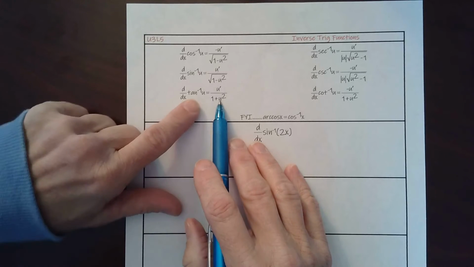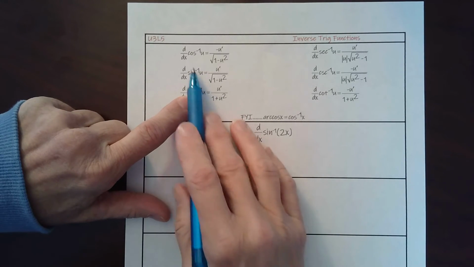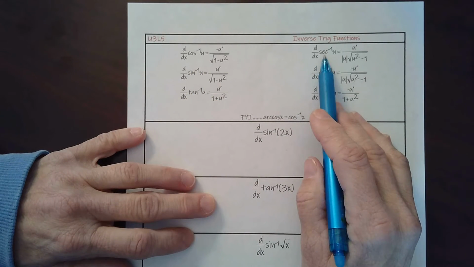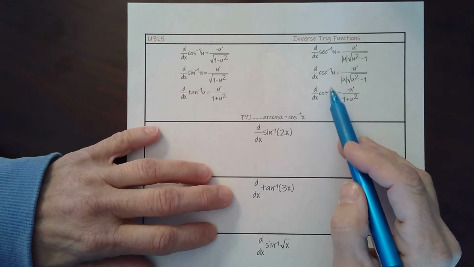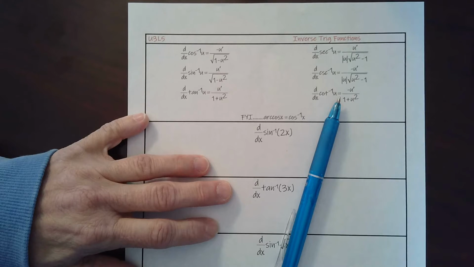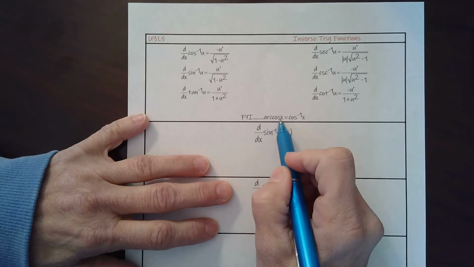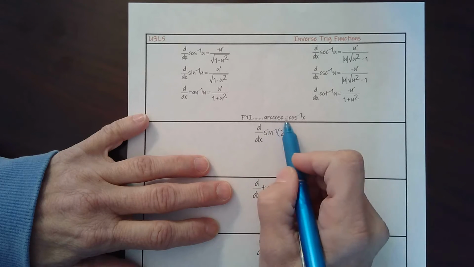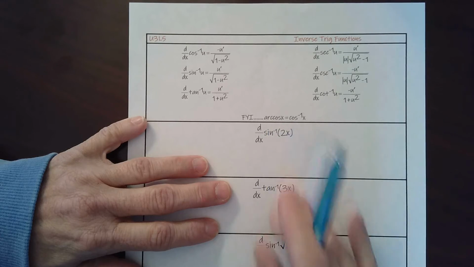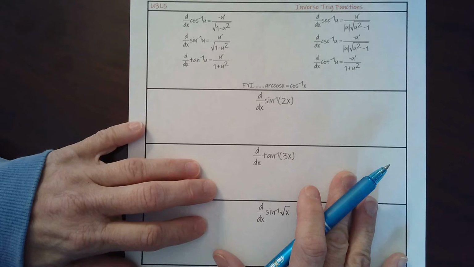Okay, so here we have the inverse cosine, inverse sine, inverse tangent, and their reciprocals, inverse secant, inverse cosecant, inverse cotangent. And I also want to remind us that if you ever see arc cosine or arc sine, that is the same thing as inverse. So arc represents inverse. All right, so I'm going to go ahead and get started.